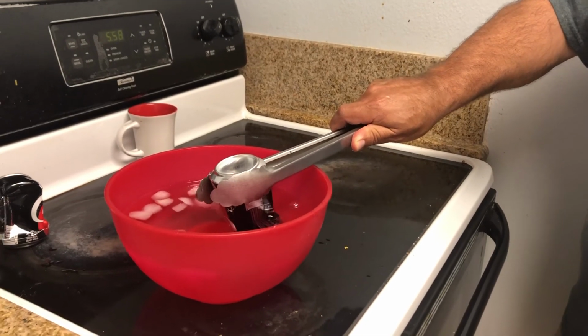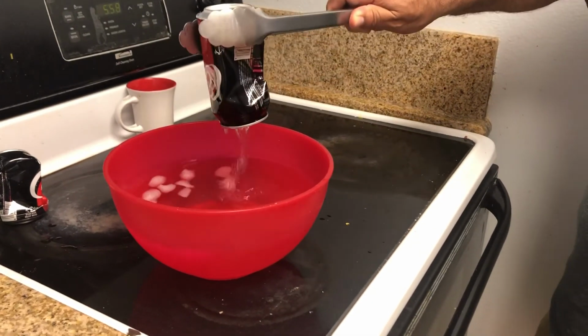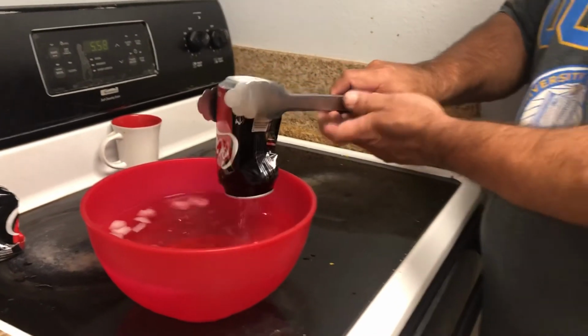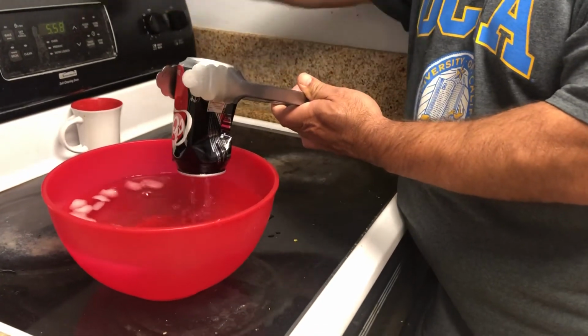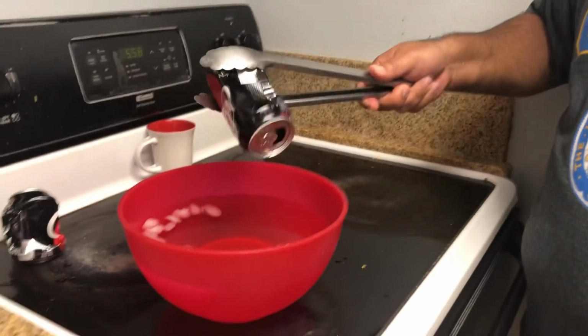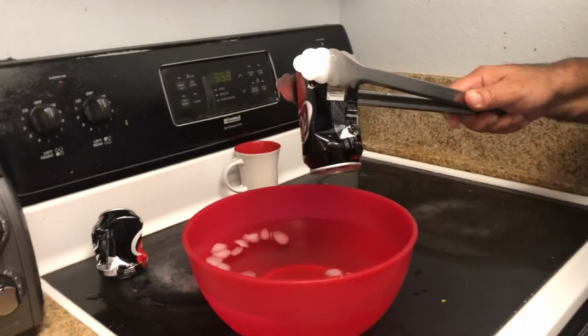Well, there was a little bit of delay on that one. Not as much. The first one was a little more spectacular. I think I didn't let it heat up as much. And let me go ahead and turn this off before I burn something. But we still got the temperature dropping and therefore the volume dropping.